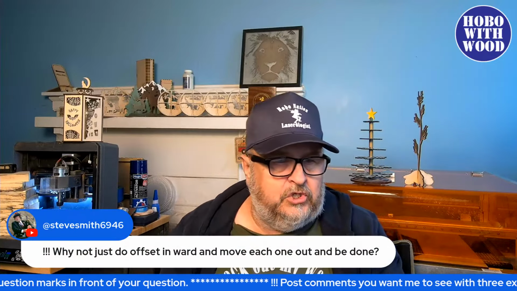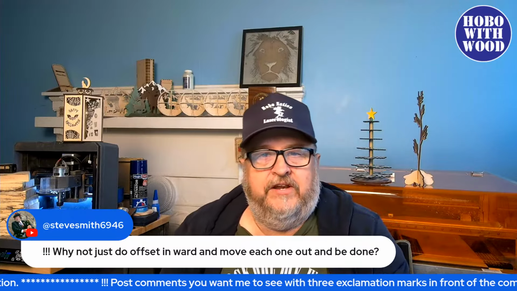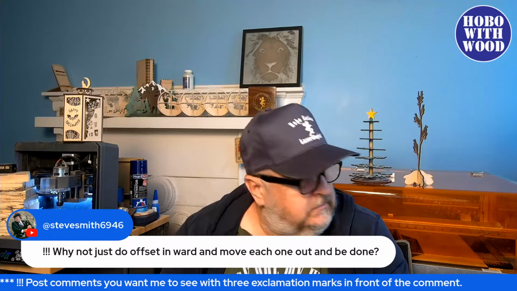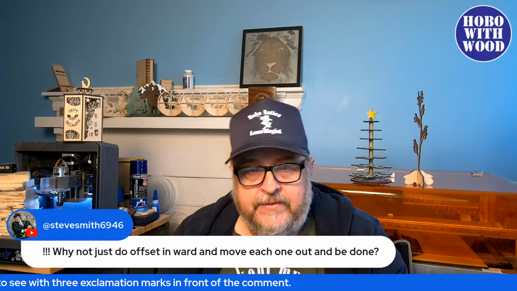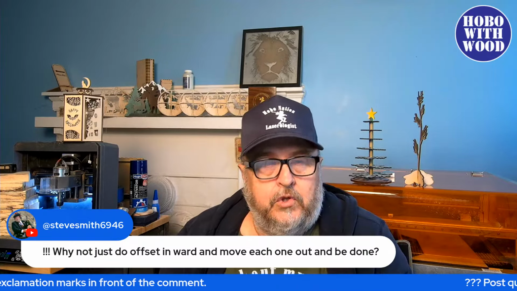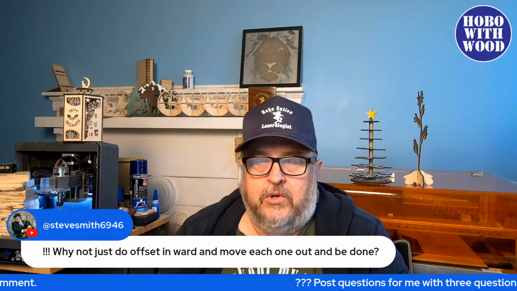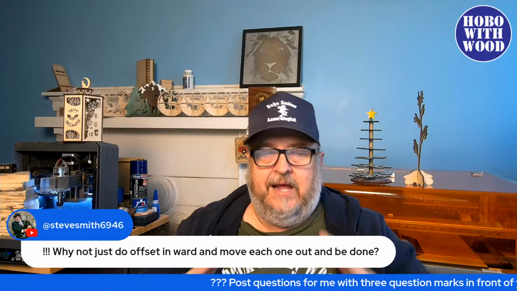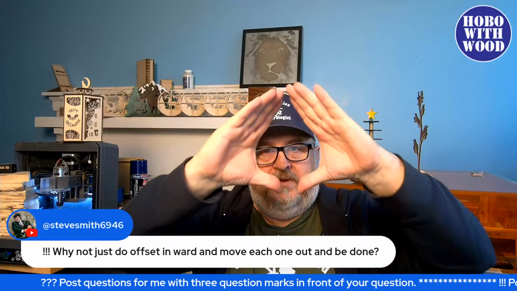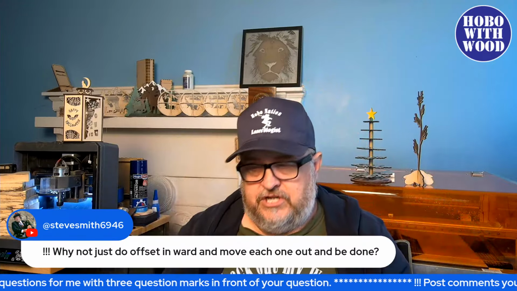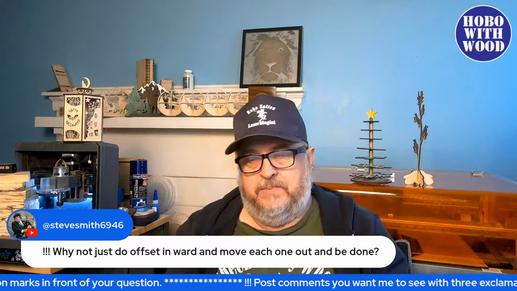Why not do an offset inward? Because you don't know what to offset it to. You could do an offset, but to what measurement? The reason you did the copy along path and scale the design was to be able to get a nice uniform tapered, triangular shape. And that's what determined what the lengths of those pieces are.